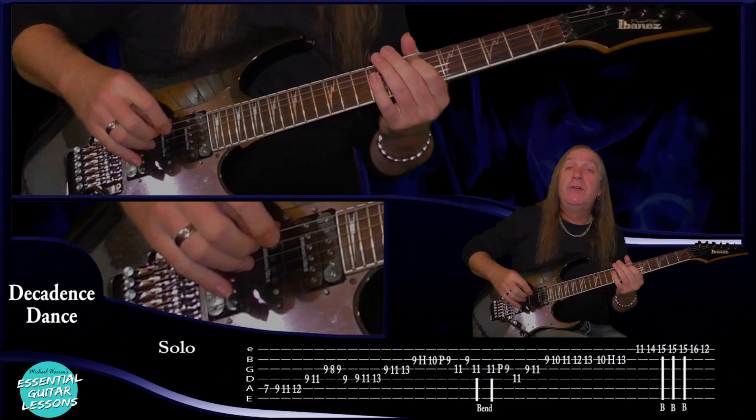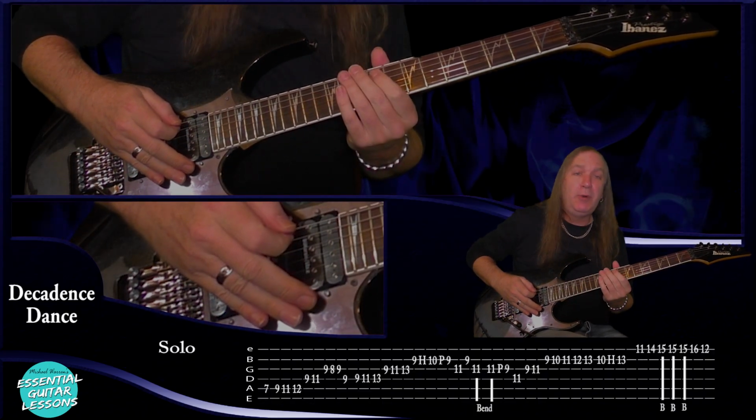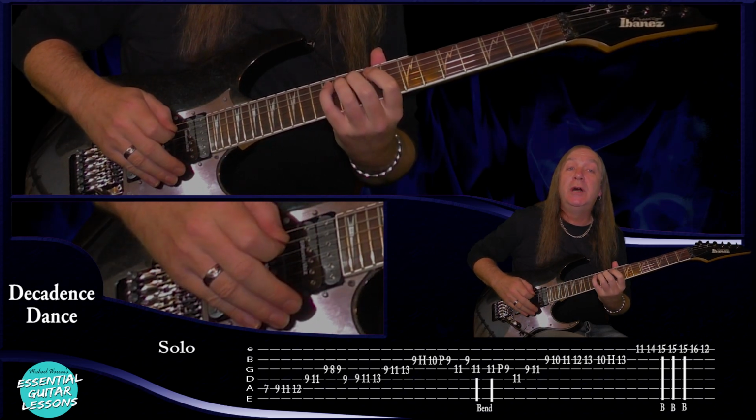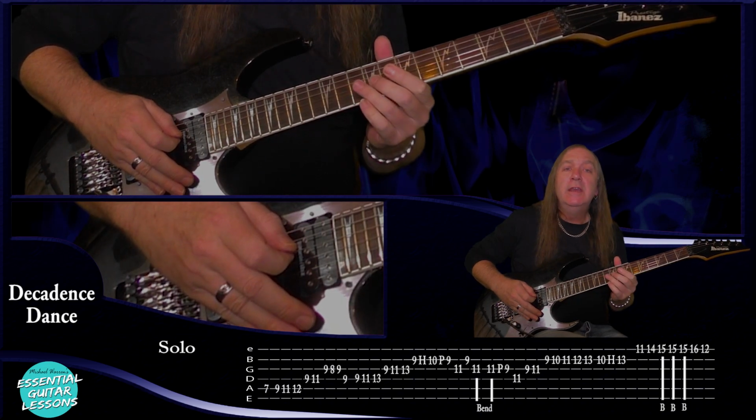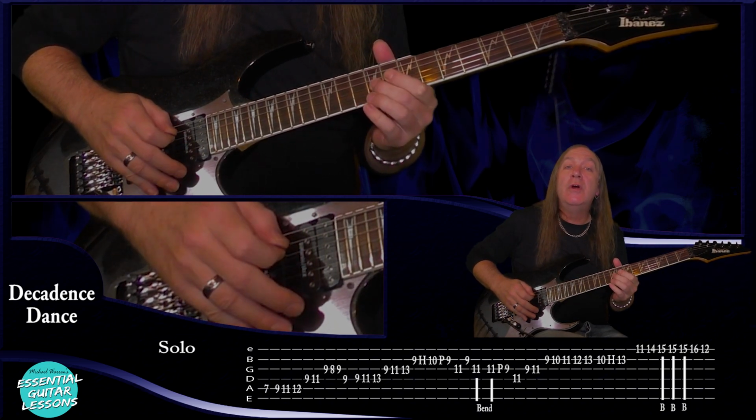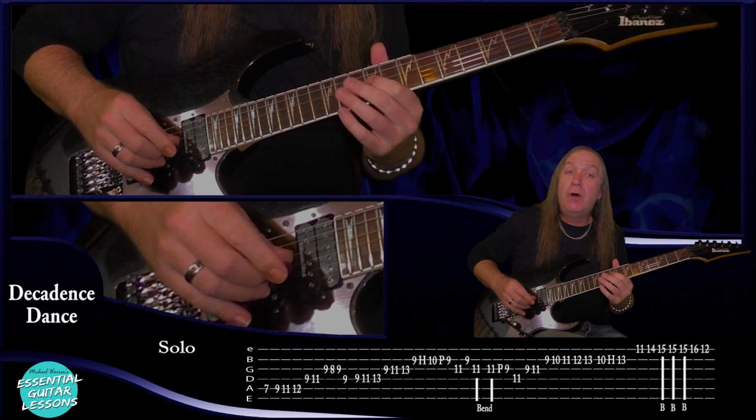Finished on the 7th fret on the A string. We just do this little run up on the A, 9, 11, 12, on D, 9, 11, on the G, 9, 8, 9, and back to the D, 9.